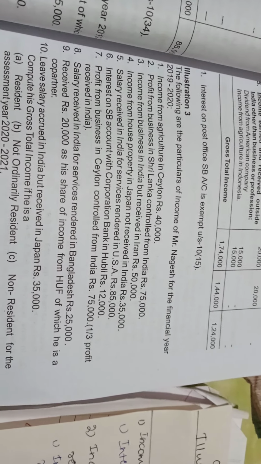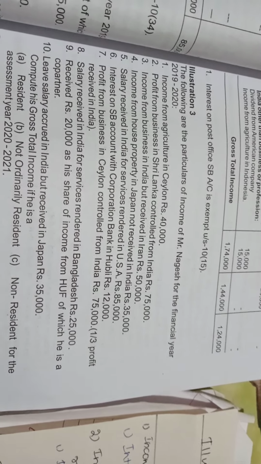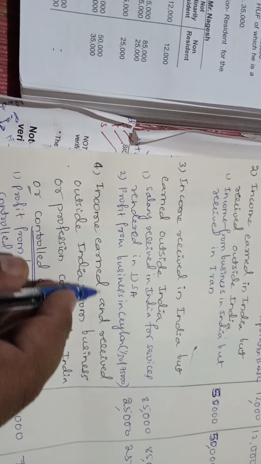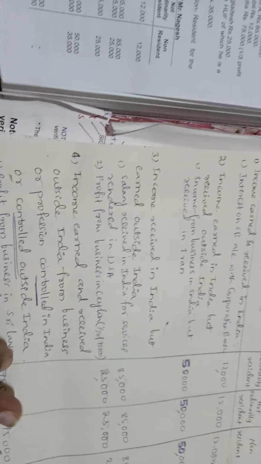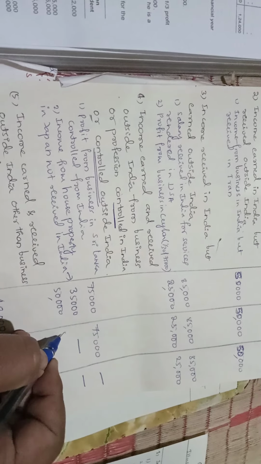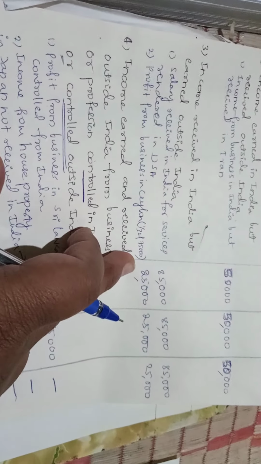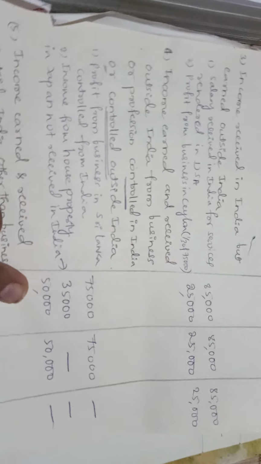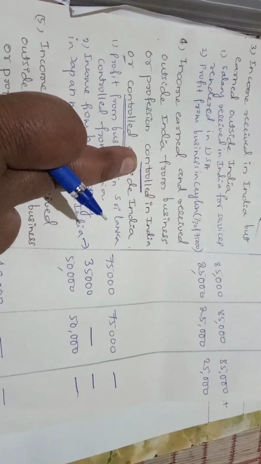What they have said, profit from business in Ceylon. It means that income is earned outside India but controlled from India. So here you can see that income earned and received outside India, controlled from India. If it is a case of control, in the first two columns we can tax rupees 50,000. Why? Because out of the 75,000, 25,000 has been taxed in the case of income received in India but earned outside India. That is why the remaining 50,000 should be taxed under this head. Why? Because the business is controlled in India.